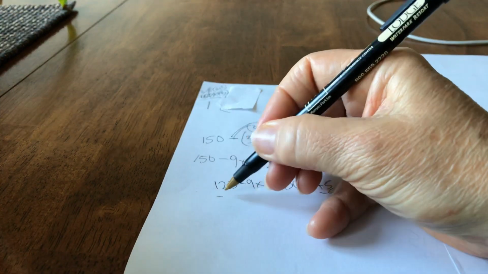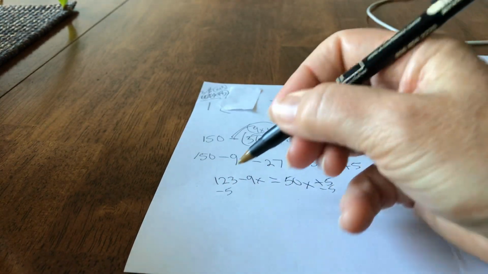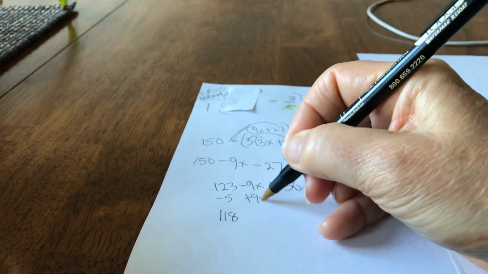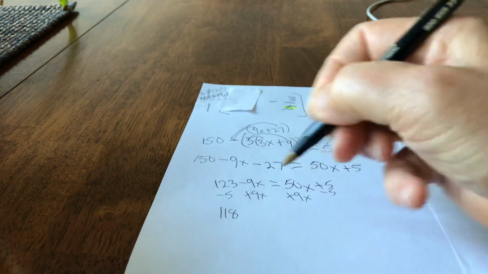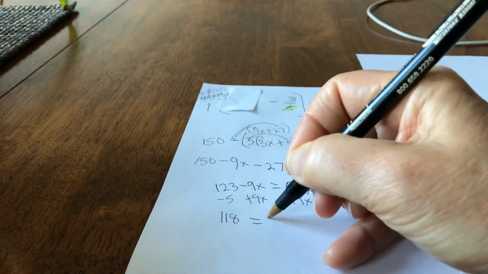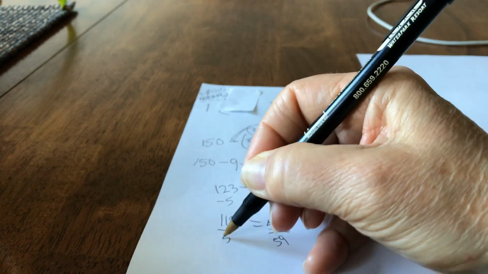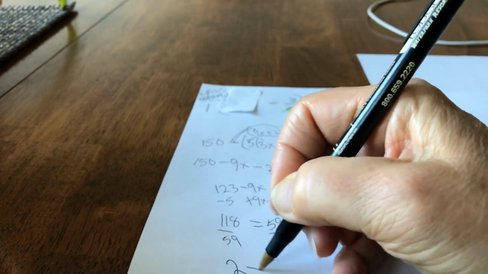Subtract your 5. You get 118. You could add the 9x, and you'll get 59x. Divide by 59. And you should get 2.